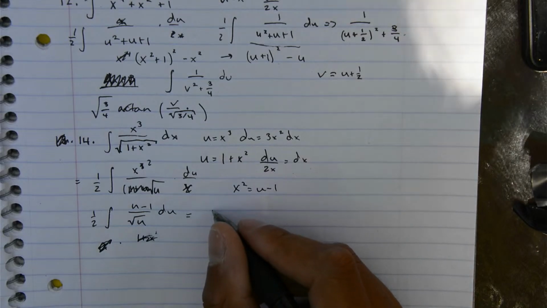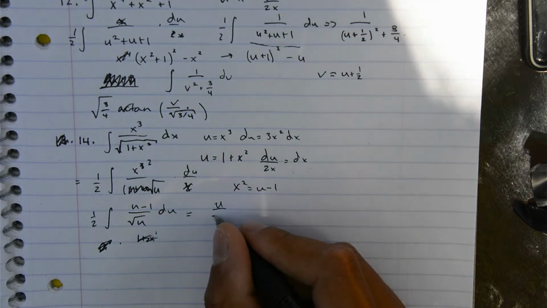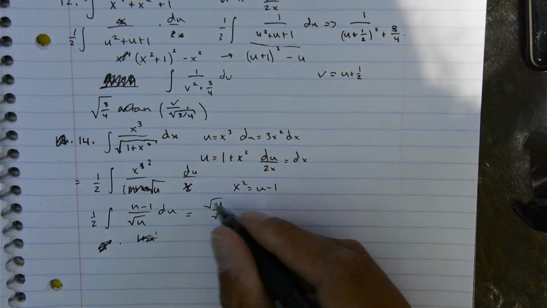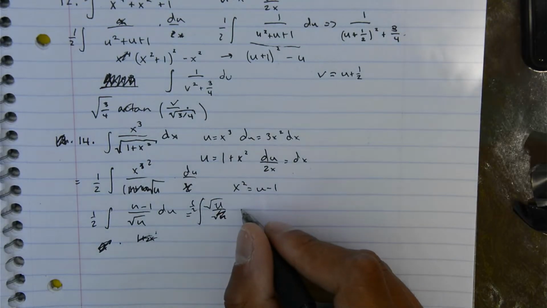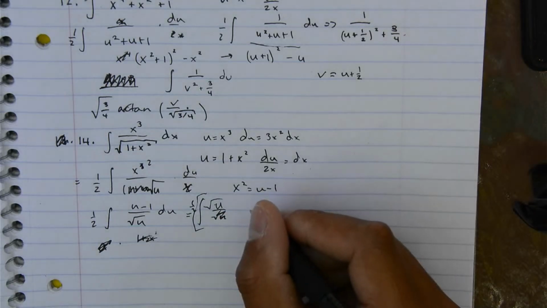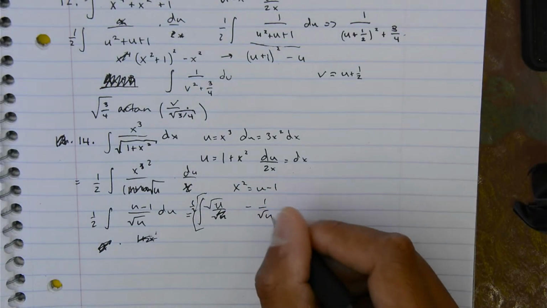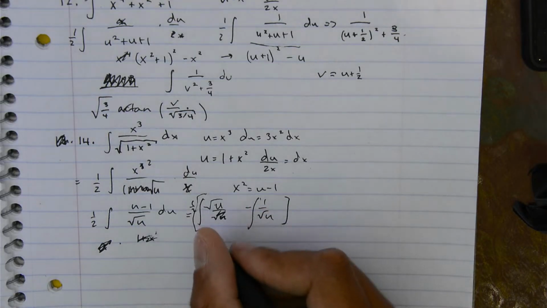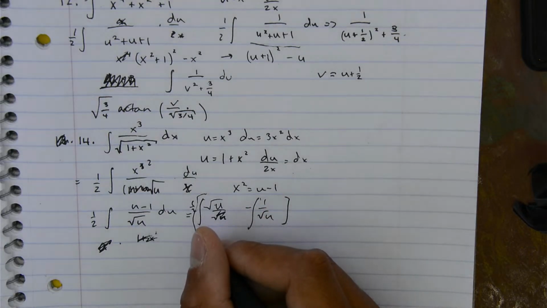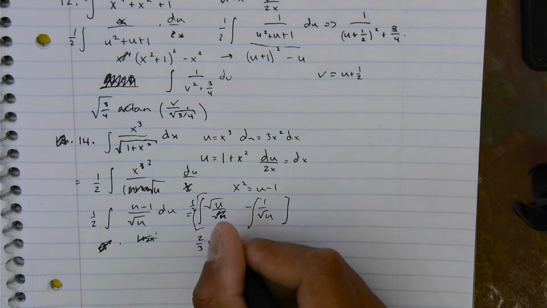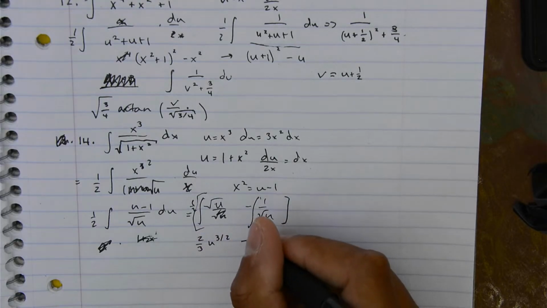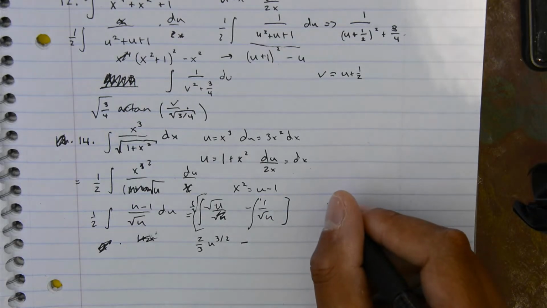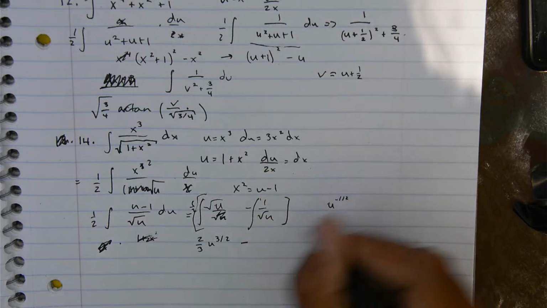So this becomes u over root u, which just becomes root u, right? So this becomes, this is u to the minus 1/2. So this becomes 2.